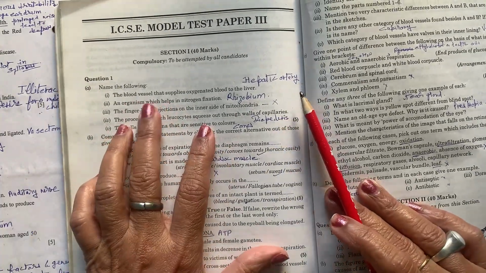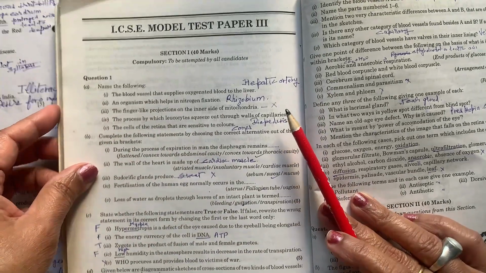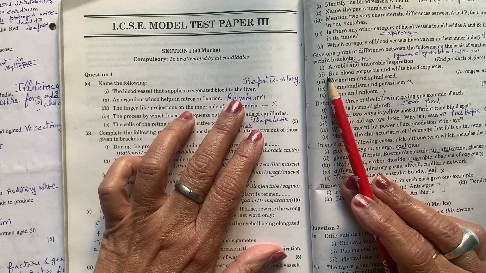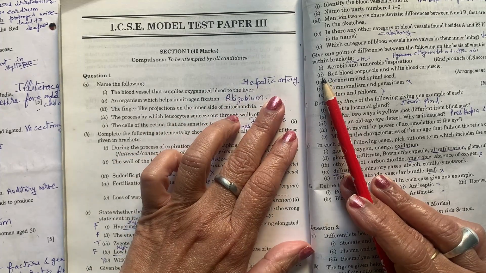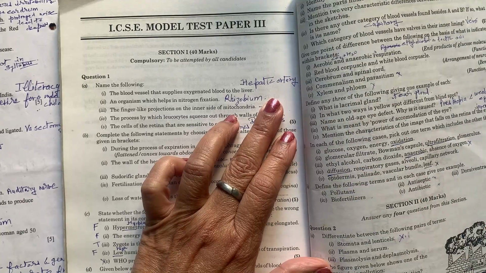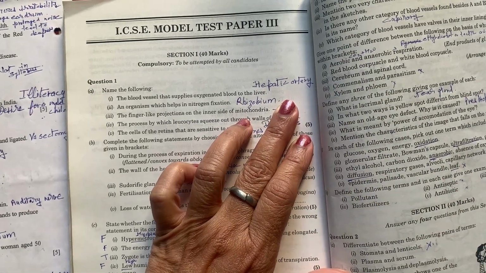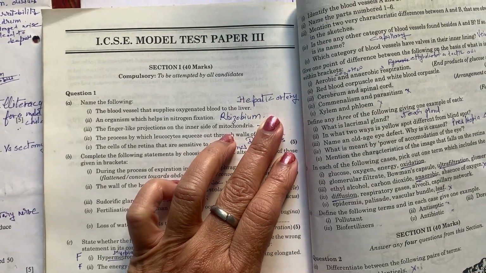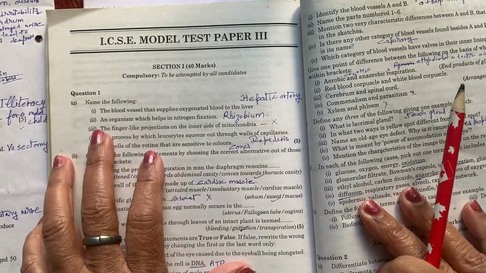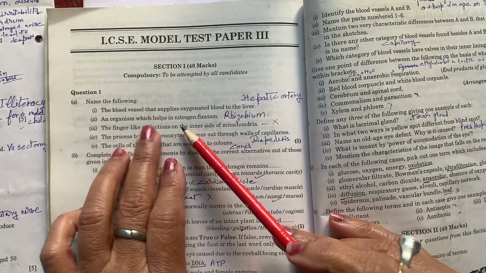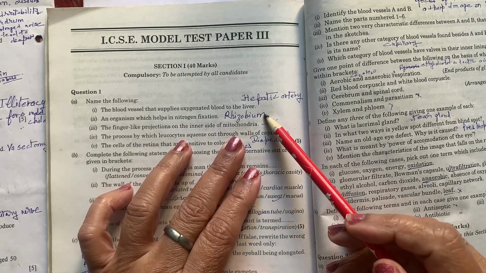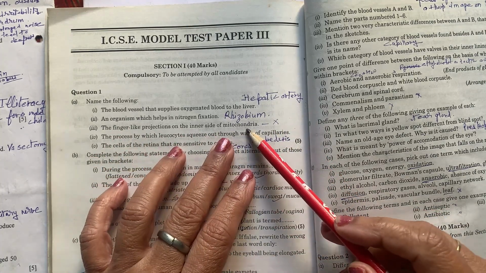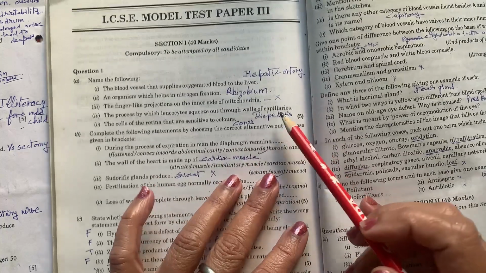Name the following. The blood vessel that supplies oxygenated blood to the liver, it is the hepatic artery. I hope you are able to get it. Next, an organism which helps in nitrogen fixation, Rhizobium. I think it's not in your syllabus. The finger-like projections on the inner side of mitochondria. It is also not in your syllabus.